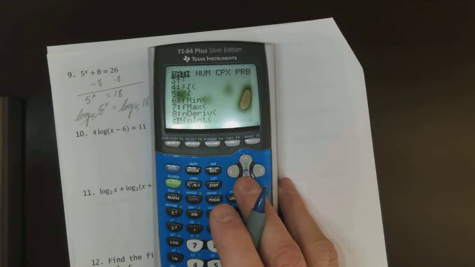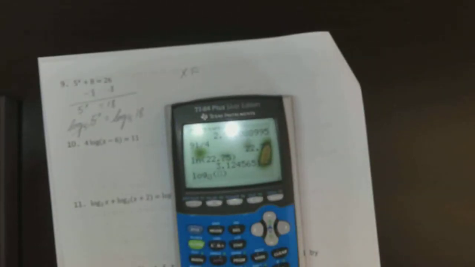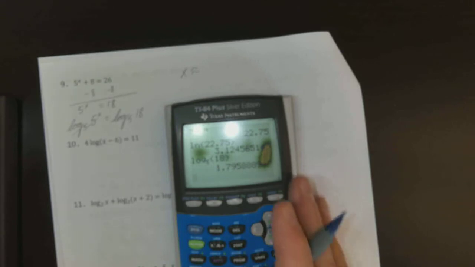I'm going to use the log base. You can use the change of base if you have to, like we did on number 7. You can use the change of base formula to figure out what this is if you don't have that capacity on your calculator. There's 5, there's 18, 1.796.